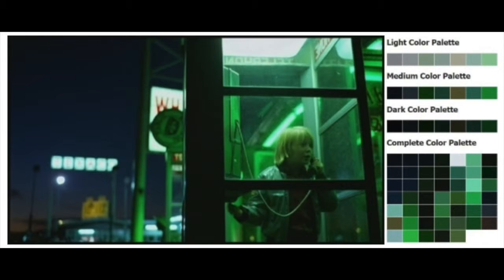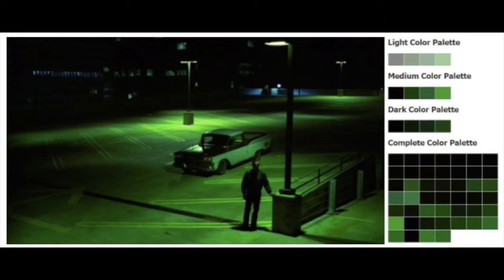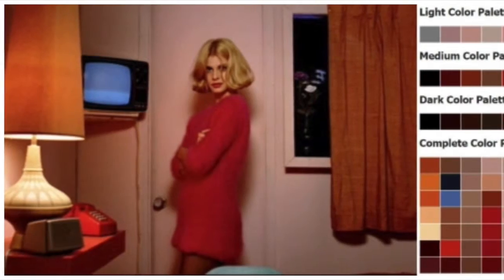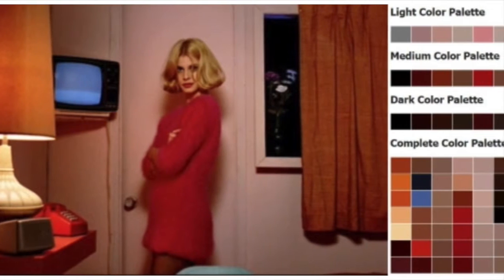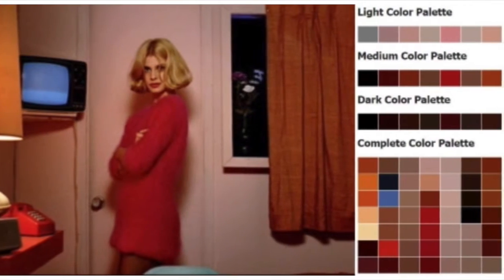Here are some other color schemes. Green was very prominent in this movie. I interpret it as everything is going to be okay, green means go, it's close to the end. Now this scene, I think they specifically chose red to convey the message of sexiness and vulnerability. Here are some other color schemes.